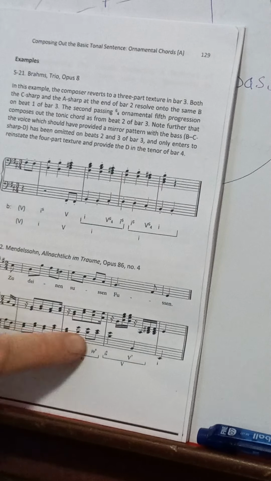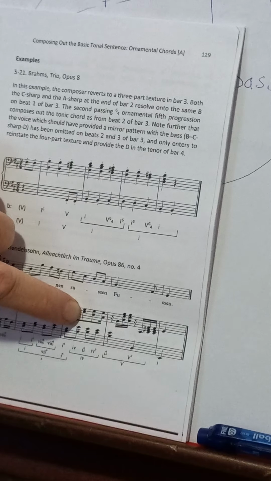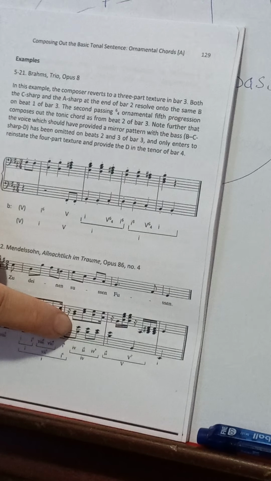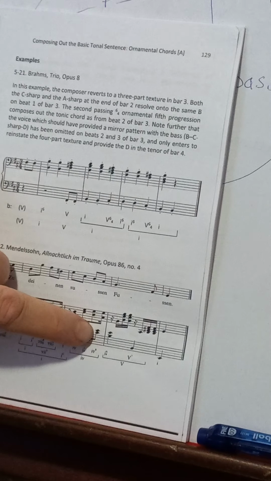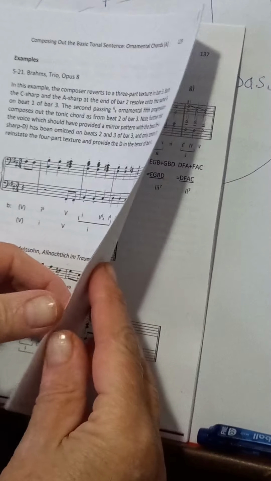So we've got the root passing note third over there, and in the alto over there we've got the third passing note root, and then in the tenor, if you like, we've got the E, E, E, which is 5th of structural chord, root of ornamental chord, 5th of structural chord. So that's your typical passing 6/4 at the level of the subdominant. Subdominant root, tonic 6/4, subdominant first inversion. Okay, let's look at another example.